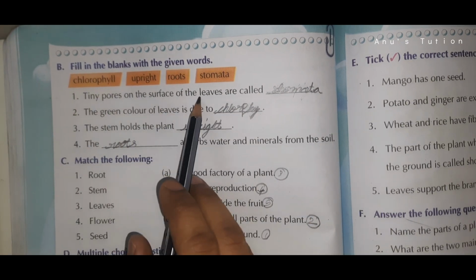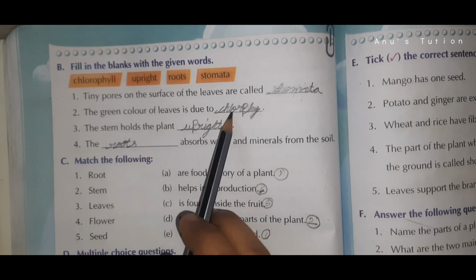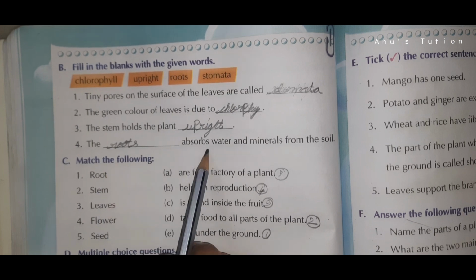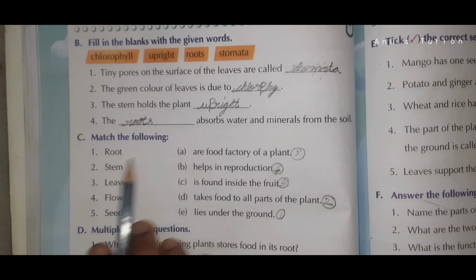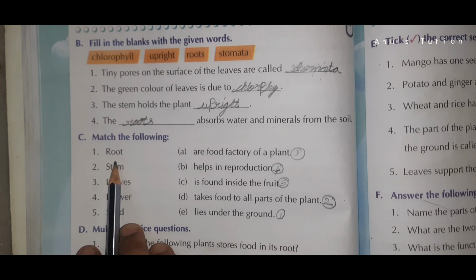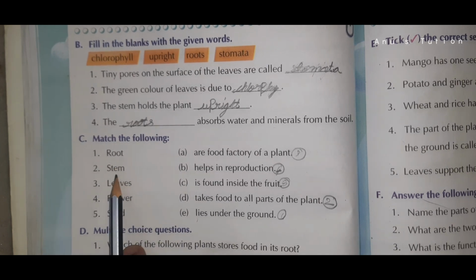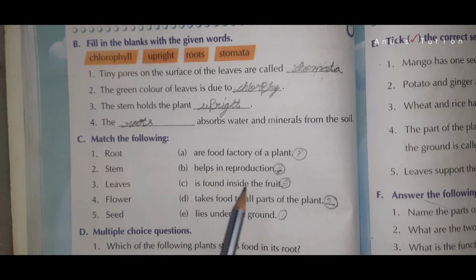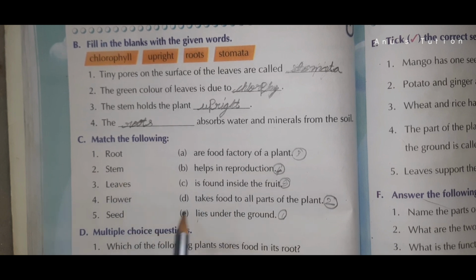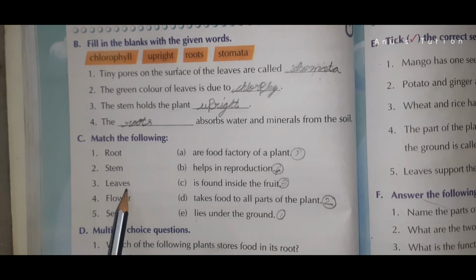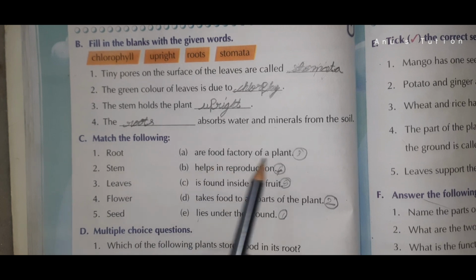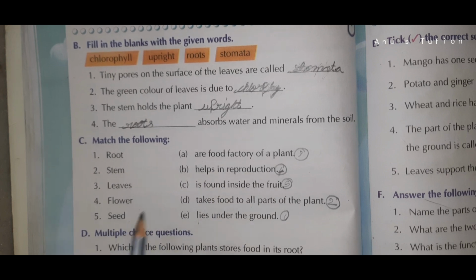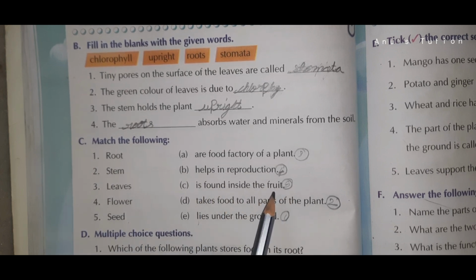Tiny pores on the surface of the leaves are called stomata. The green color of leaves is due to chlorophyll. The stem holds the plant upright. The roots absorb water and minerals from the soil. Here is a match the following. Root lies under the ground. Stem takes food to all parts of the plant. Leaves are the food factory of the plant. Flower helps in reproduction. Seeds are found inside the fruit.